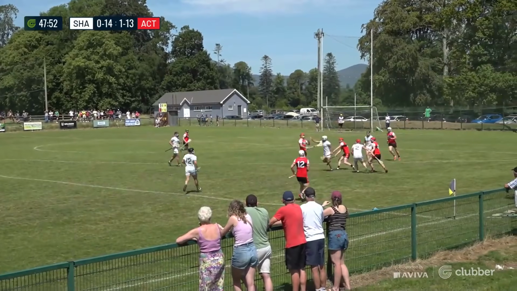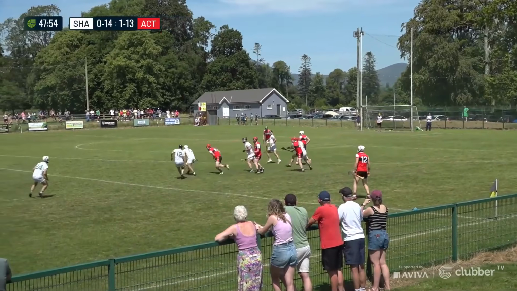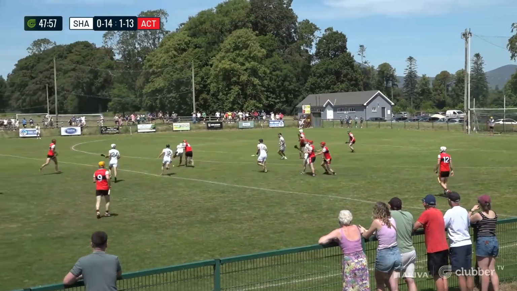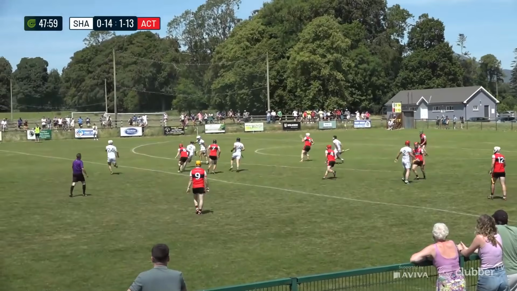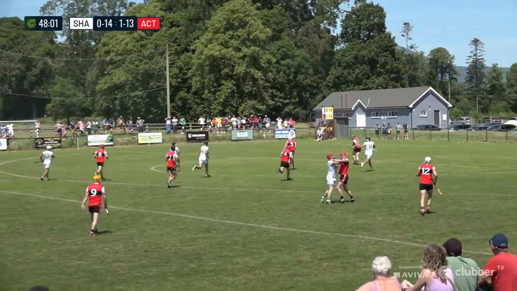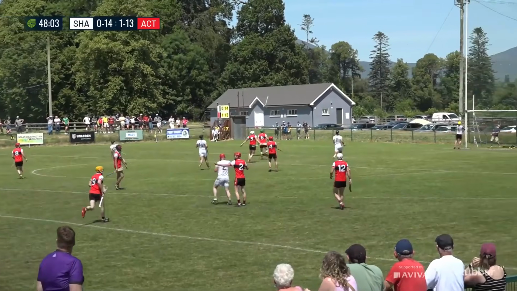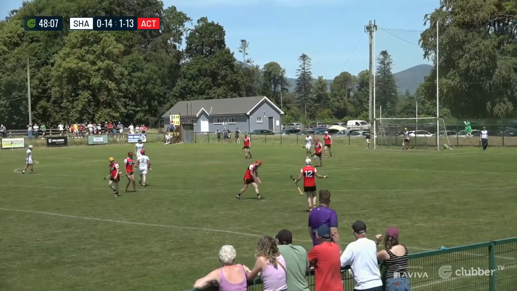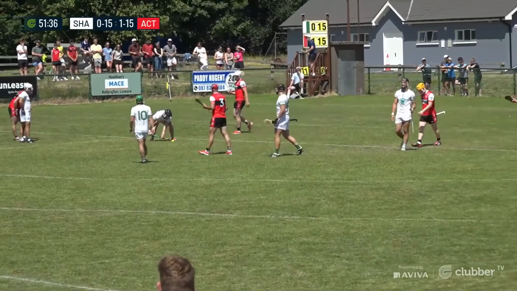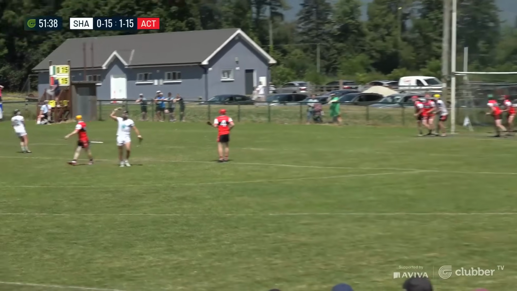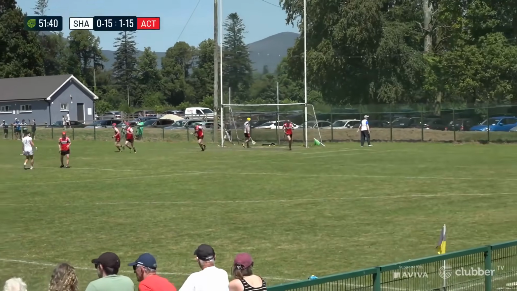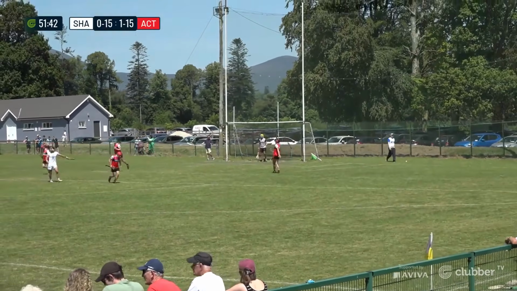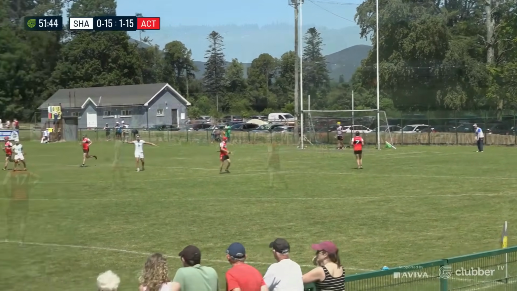Just bats this one onto this break, comes Ed Hines. Hines, can he gather? Marshalled well there by O'Sullivan. Picked up here by Kieran Crawford. Crawford finds himself a yard into a bit of space, and Crawford off the post, puts that one over the bar. So we're 51 minutes gone on the clock here in Lismore, as Kieran Crawford puts it over for his 6th point.